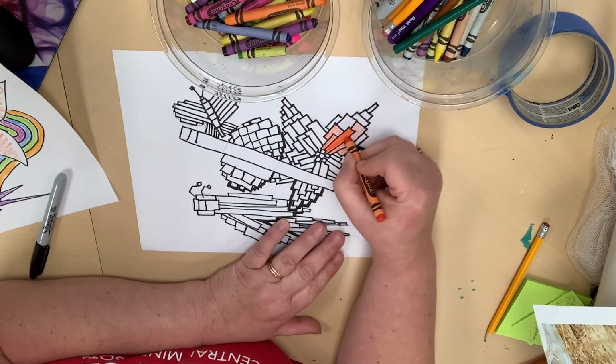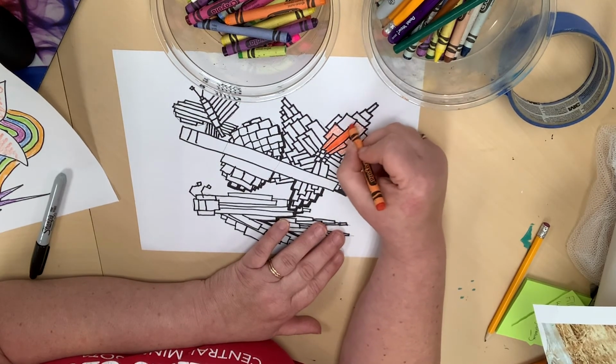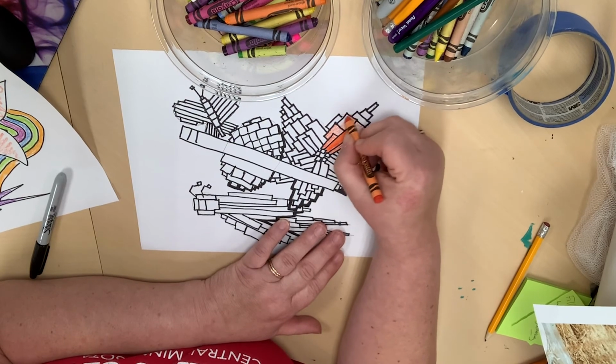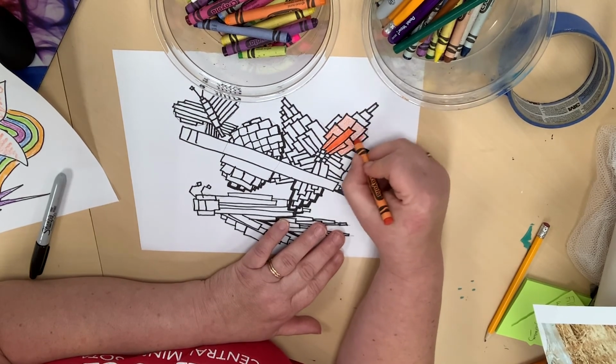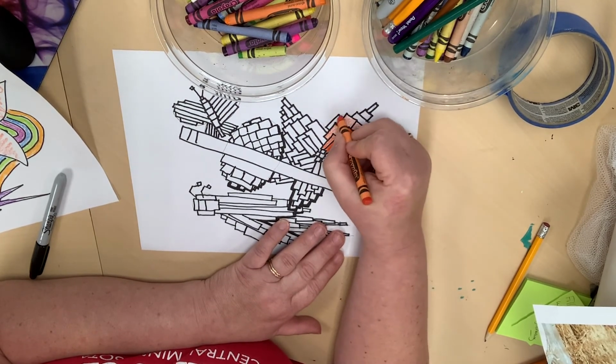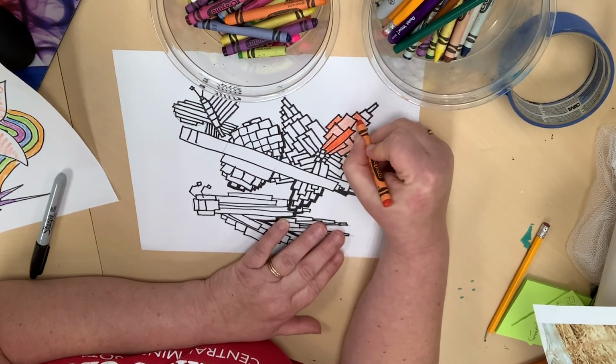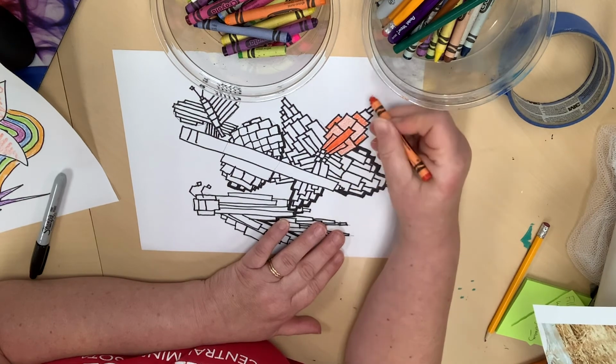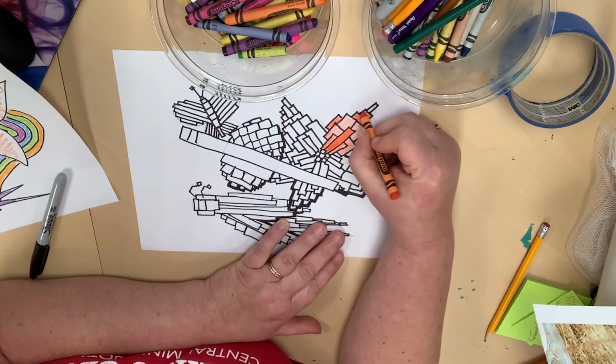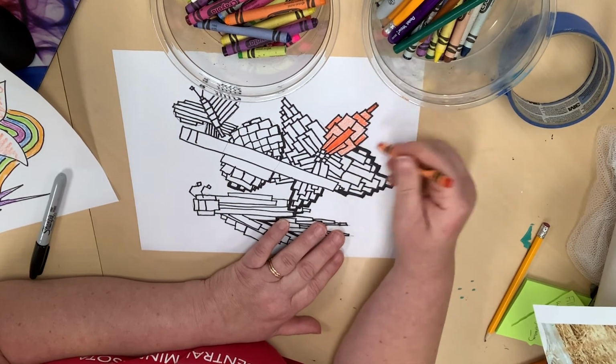You know how when you do it dark, you have to really push down? So hard sometimes that I'm sure we've all broken crayons. I know I have. So I'm going to mix this up. Some are going to be darker, some are going to be lighter, just to give some variety in what you see.